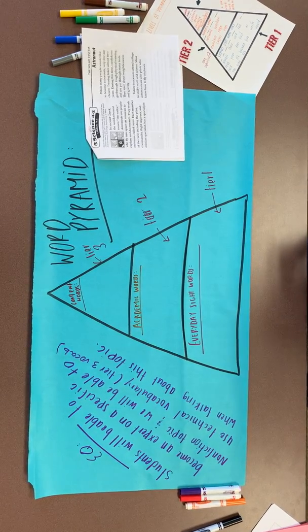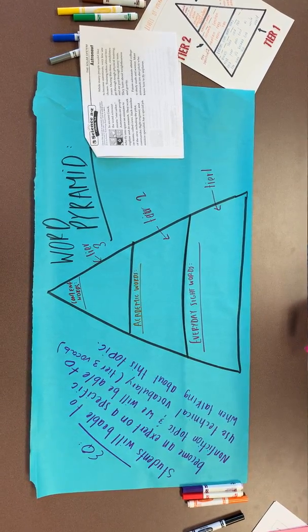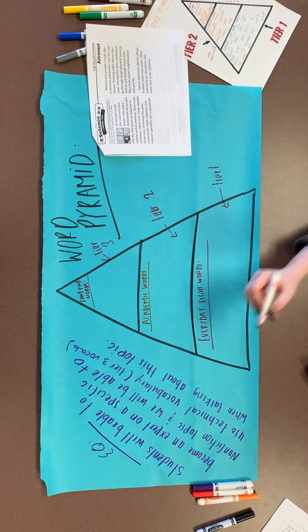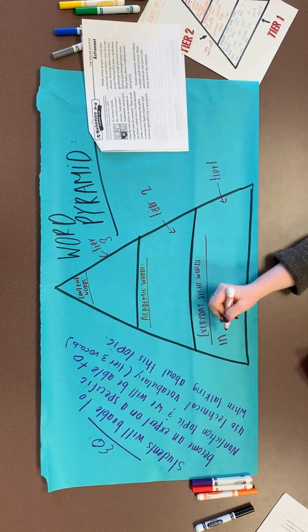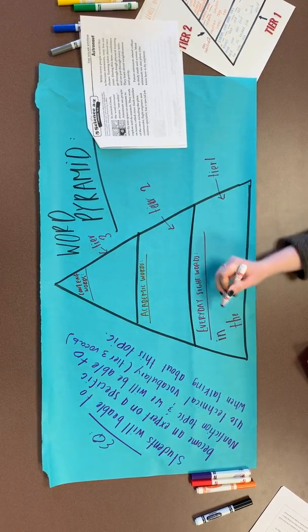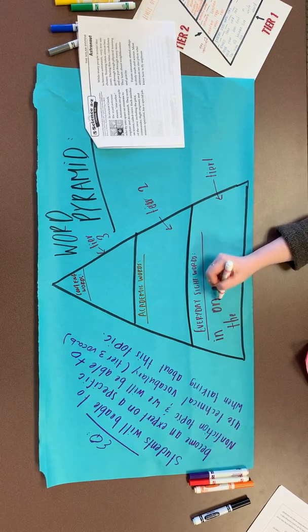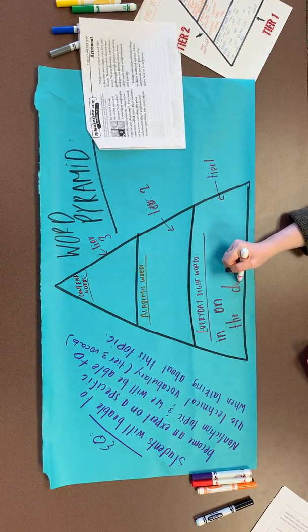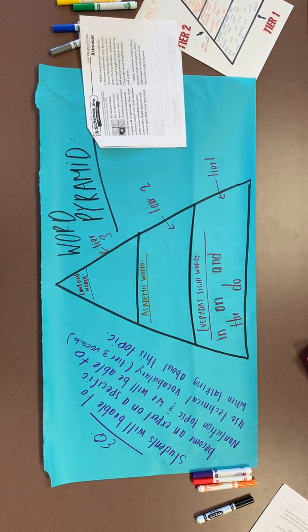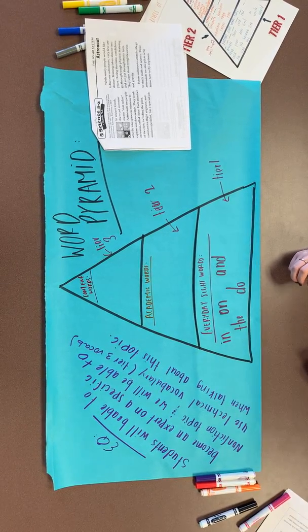Okay, so some of our Tier 1 and sight words that we found in our article that we discussed are in, the, on, do, and we'll come back later to find some more from our other paragraphs.